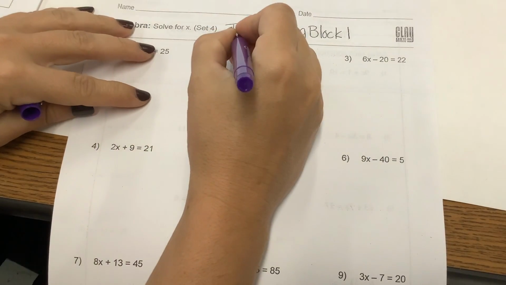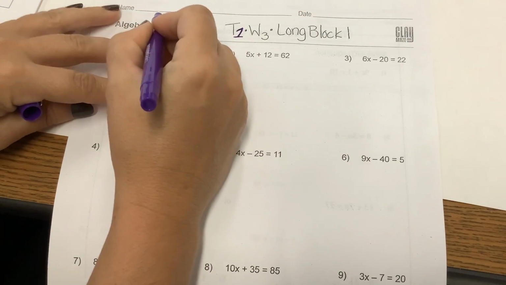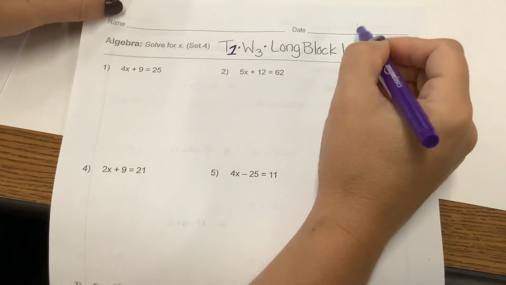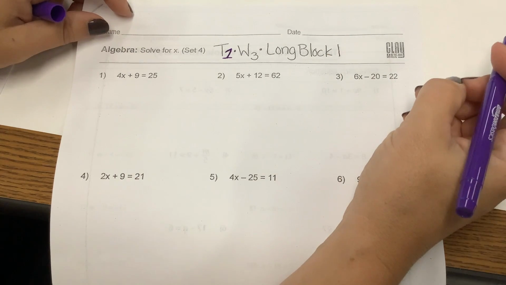Long block is actually term 1, week 3. So if you want to correct that, I would go ahead and do that. Go ahead and put your name at the top. Make sure you put your full block number at the top also. Right now we are at 3A.